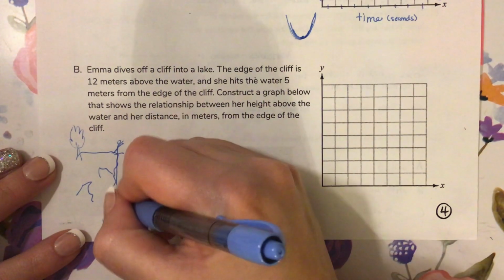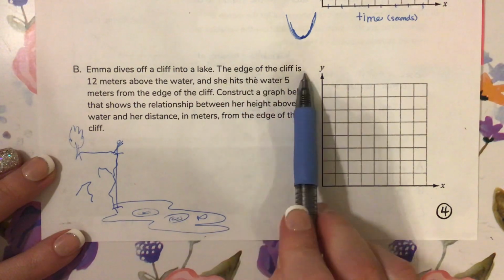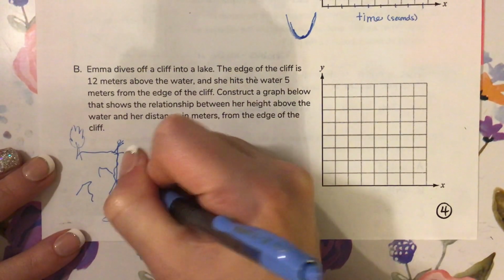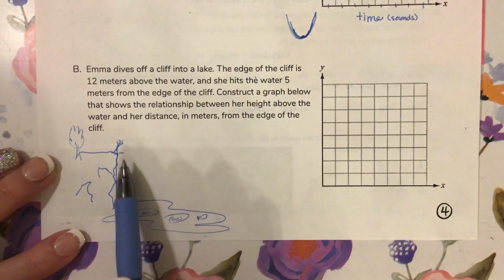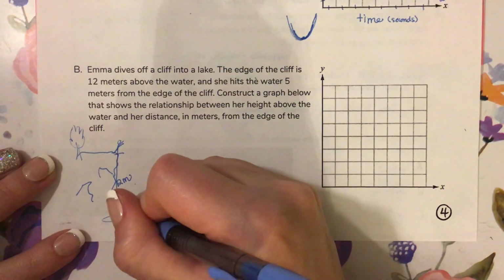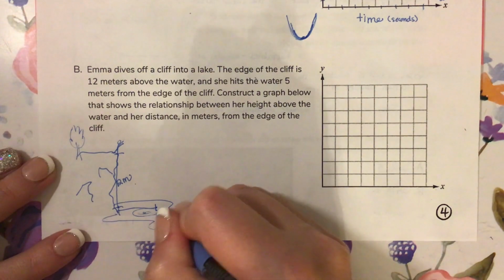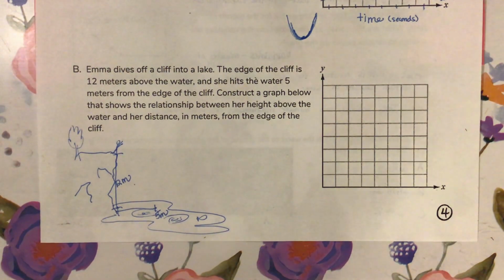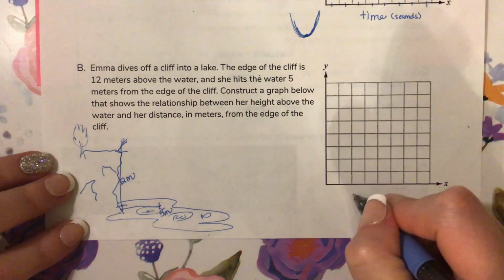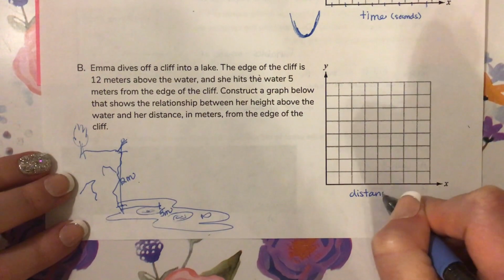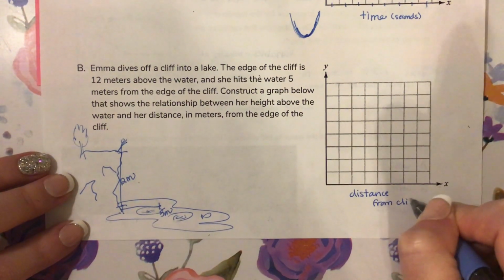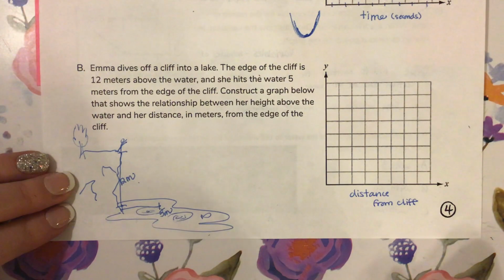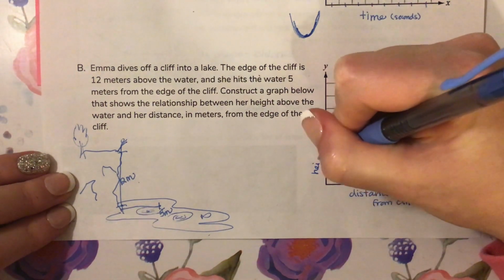We know right now it says the edge of the cliff is 12 meters above the water. So we know we've got 12 meters. And eventually when she jumps into the water, she's going to be 5 meters away from the edge of the cliff. So let's label our axes now that we have a little bit of a better idea about what's going on. So we have distance from cliff, and we have height from water.